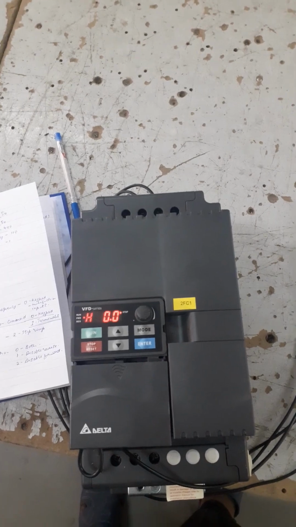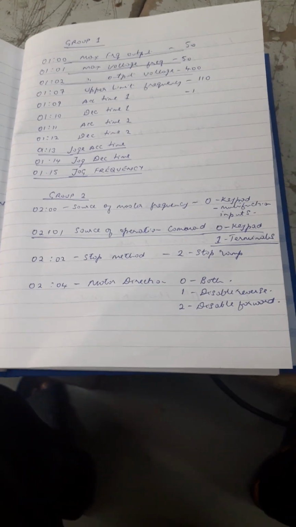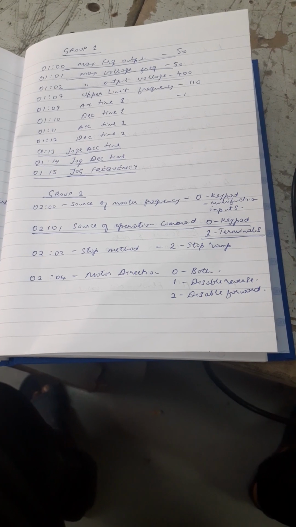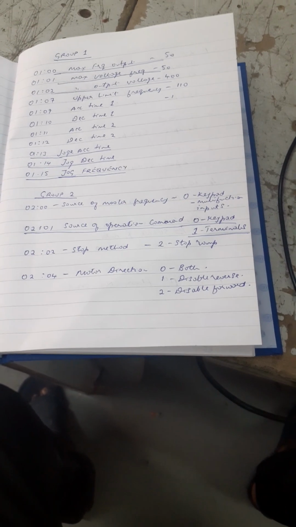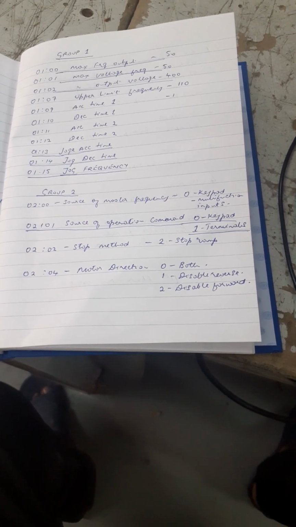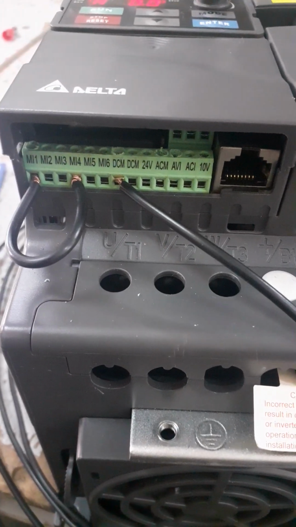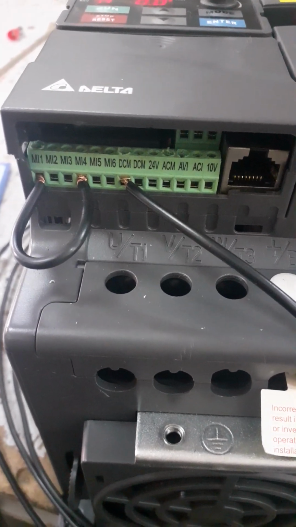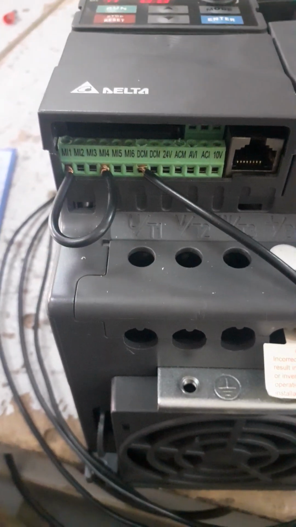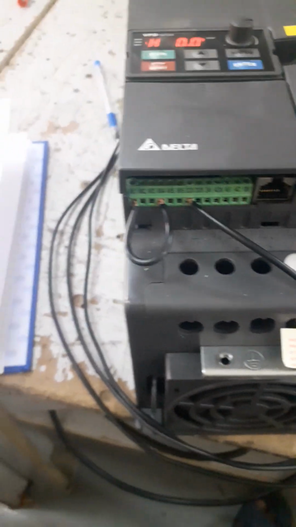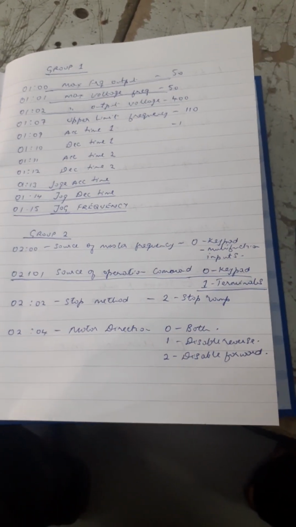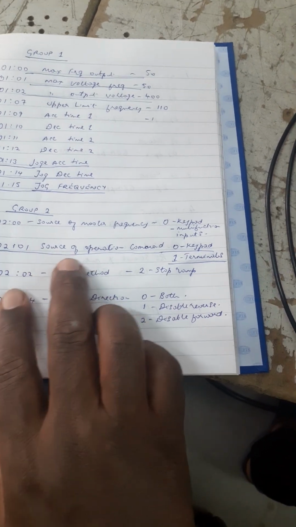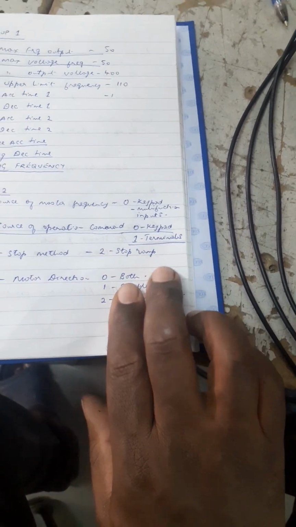Now the next thing is to go to group 2. You see group 2, as I've written there, 02.00 source of master frequency. Either you can run through the keypad or you can run through the terminals. My terminals here, you can see DCM, and between M1 and M4. Actually, I'll tell you why I've selected there. Now the source of operation command, 02.01, is the keypad or the terminals.